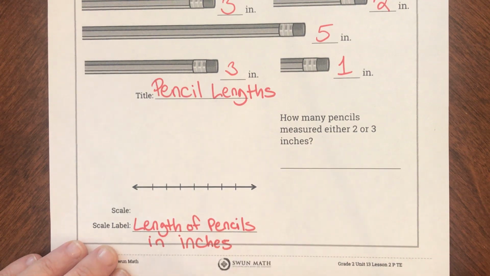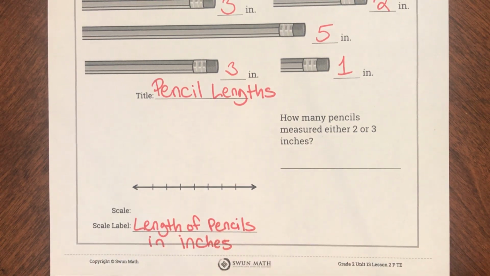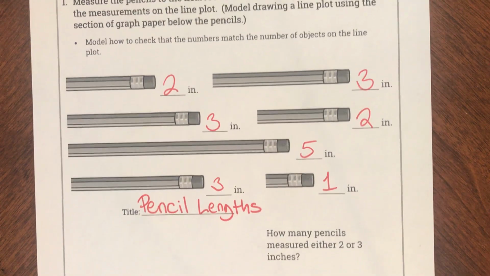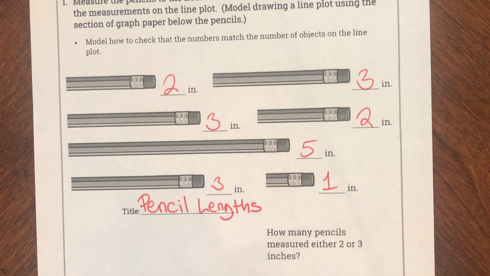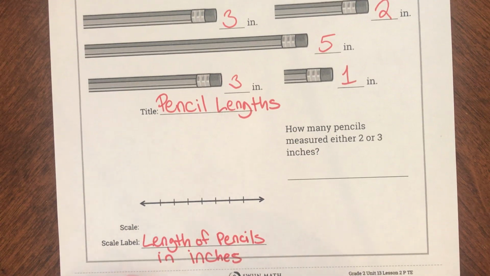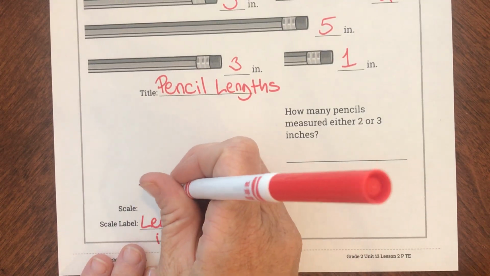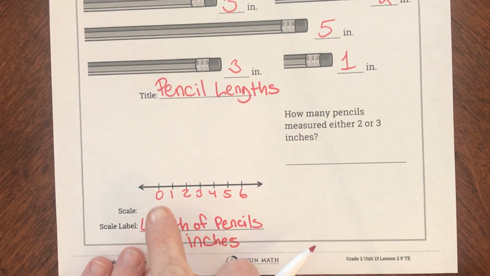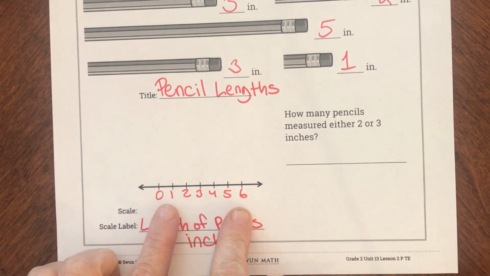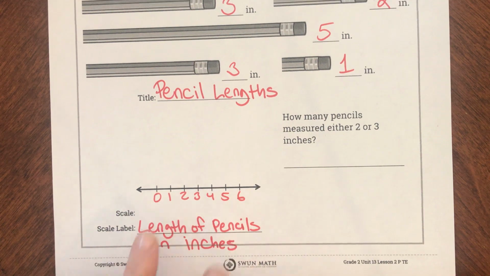I want to be very clear that it was in inches. Now my scale, let's look at my numbers. My smallest one is a 1 and my largest one is a 5. So I could start at 1, that would work here, or I could start at 0 even because I would have enough room. I just need to make sure that both my smallest one and my largest fit.